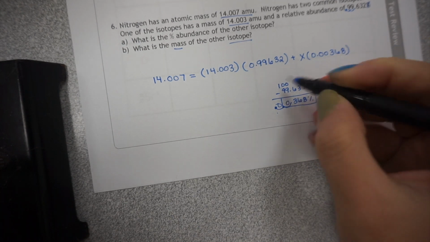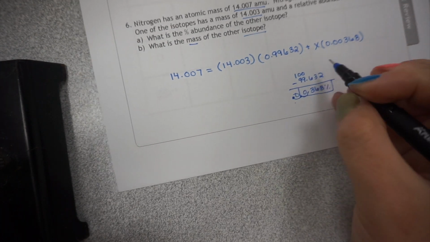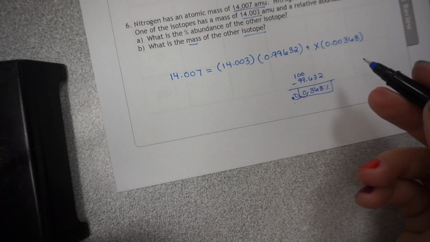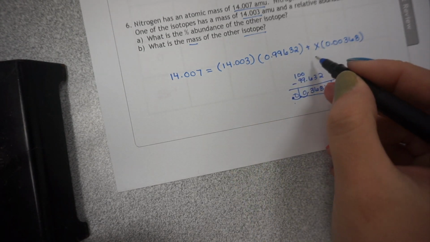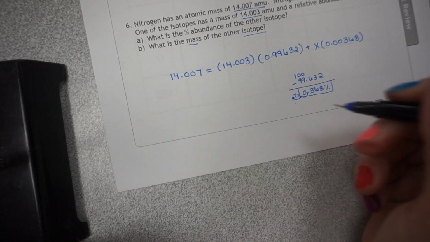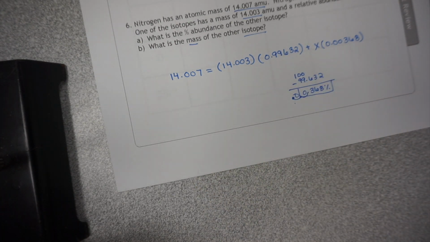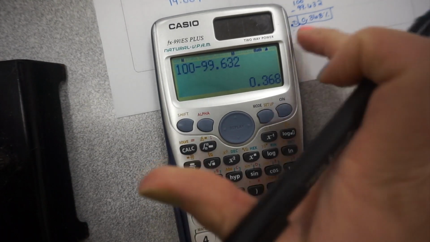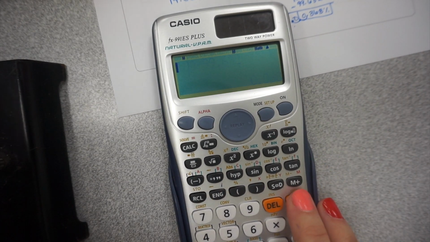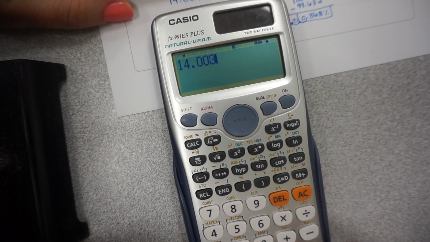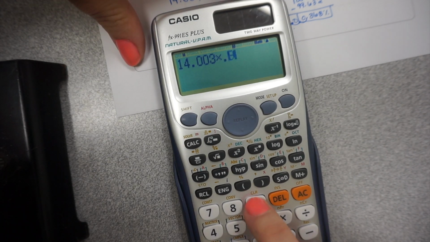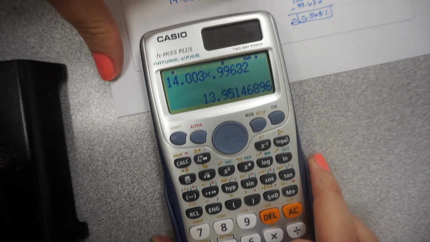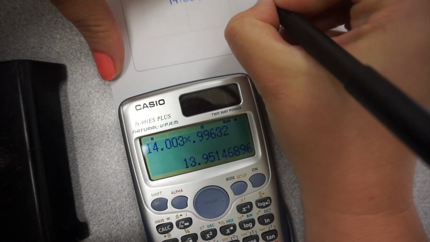Okay, so moving on, we just do some algebra. With algebra, you can do whatever you want. You can multiply this and then subtract it and put it on this side. Remember, we talked about it in class. That's really up to you what's easiest. I'm going to go ahead and multiply it just to get rid of some of these numbers. So we're going to do 14.003 times 0.99632, and that's going to equal 13.95.